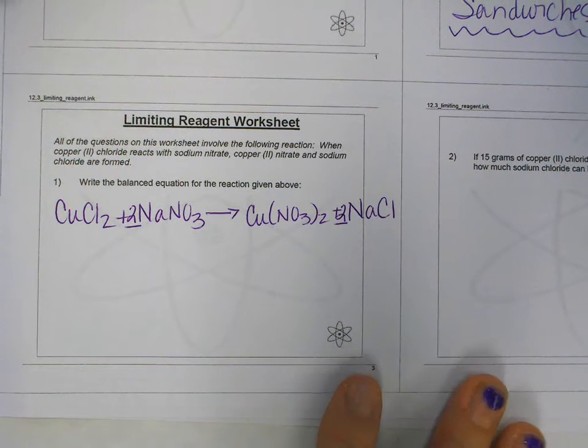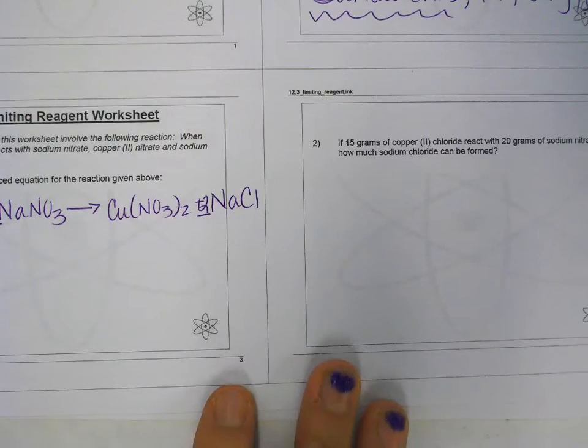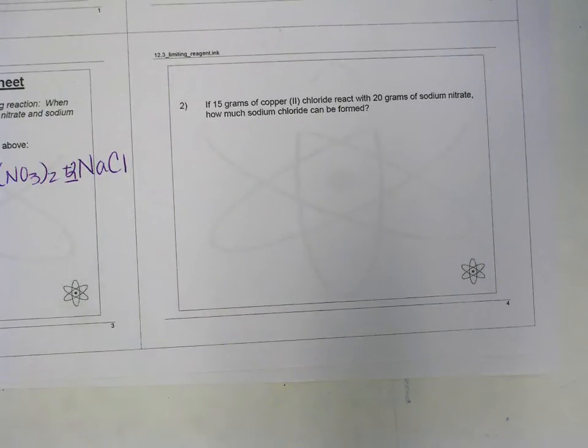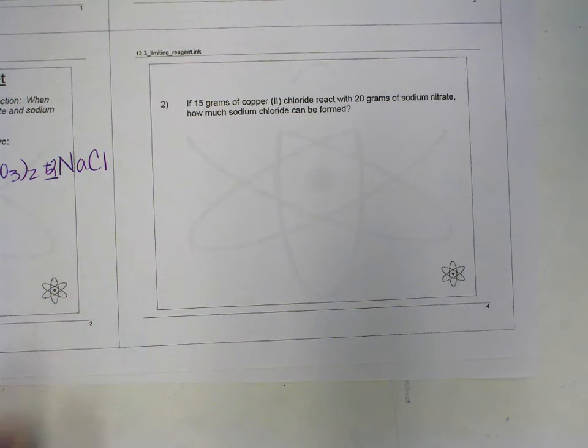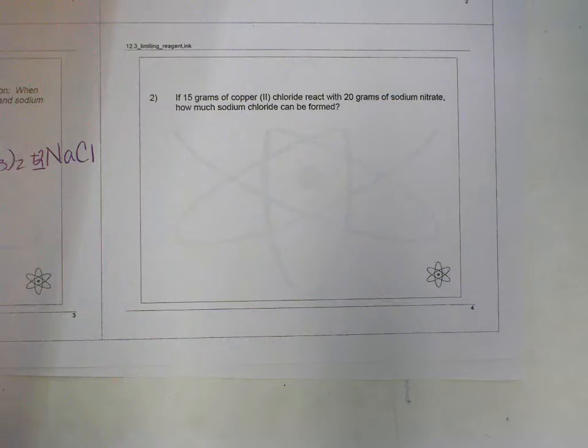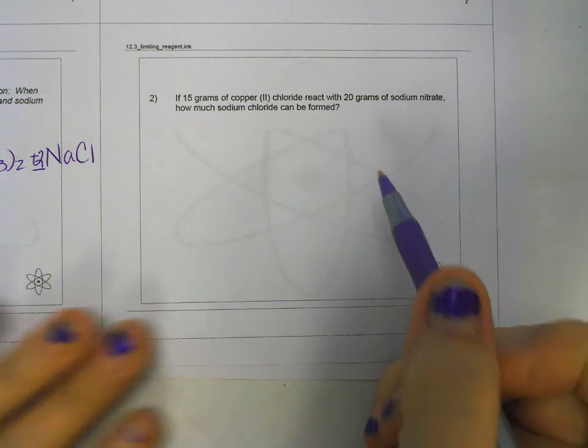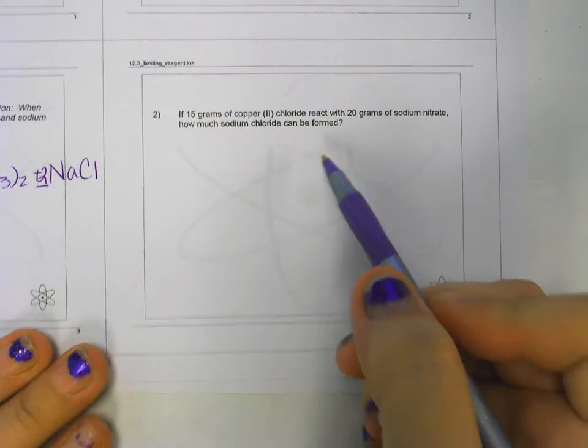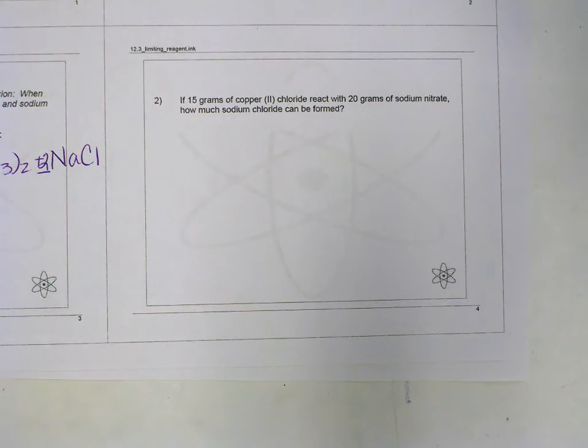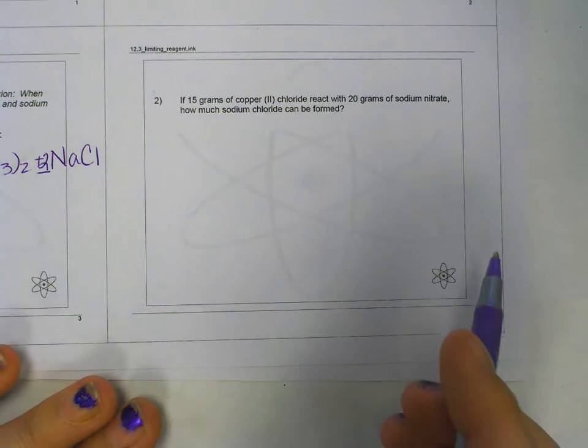All right, I'm going to move forward, assuming that you paused it when you needed to. So I go on to my question. It says if 15 grams of copper chloride reacts with 20 grams of sodium nitrate, then how much? So if I have 15 grams of copper chloride reacting with 20 grams of sodium nitrate, I need to figure out how much sodium chloride can be formed. How do I do that?